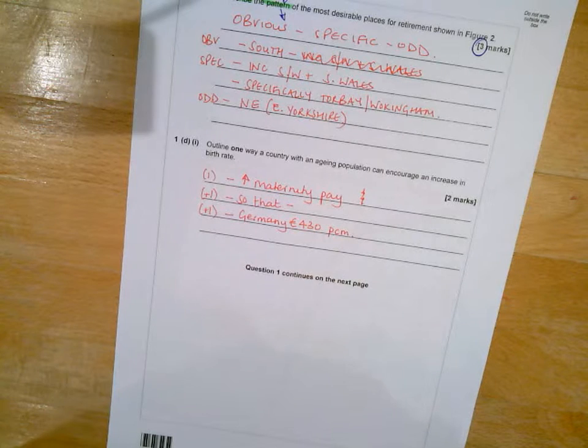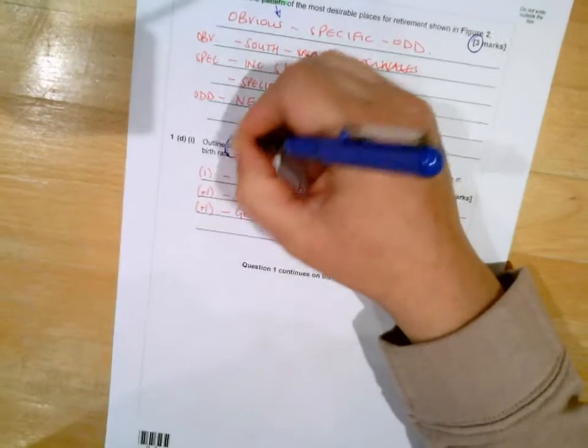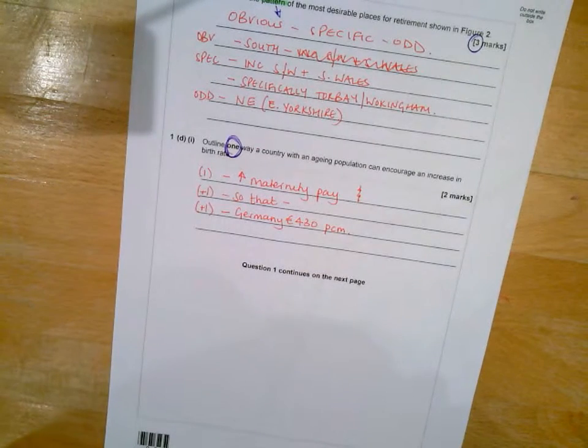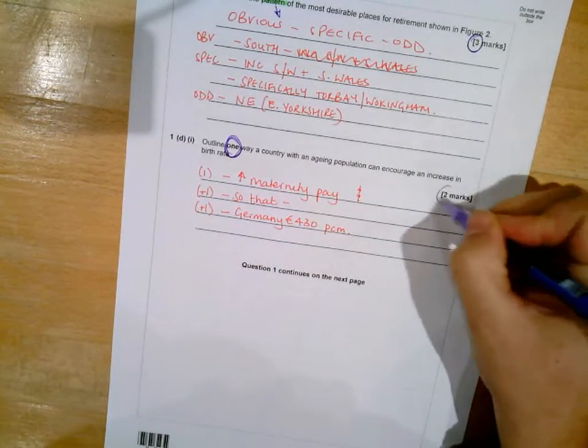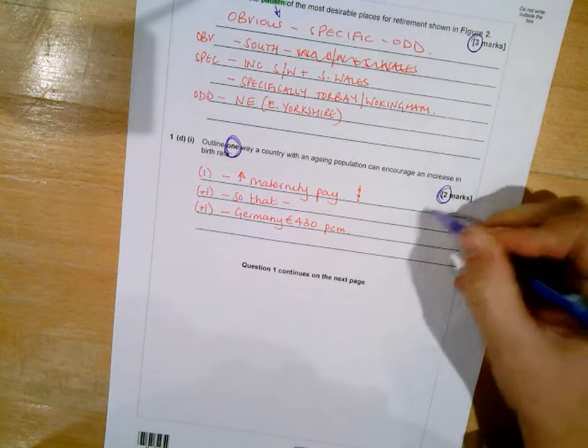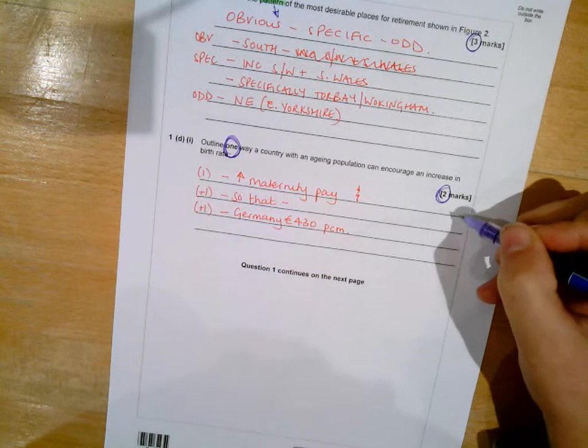Outline one way a country with an ageing population can encourage an increase in birth rate. This is quite important here, and they've bolded it for you. Just one way, but it's 2 marks. So you can only say one way, but you've got to get 2 marks. You've got to develop what you say.